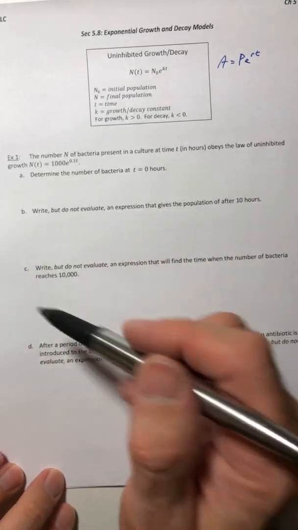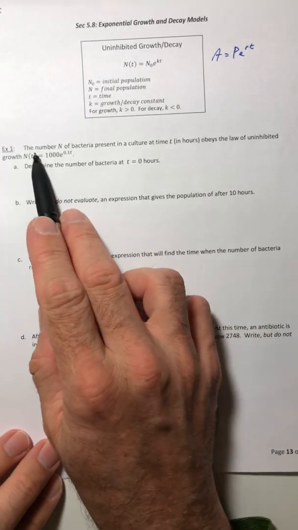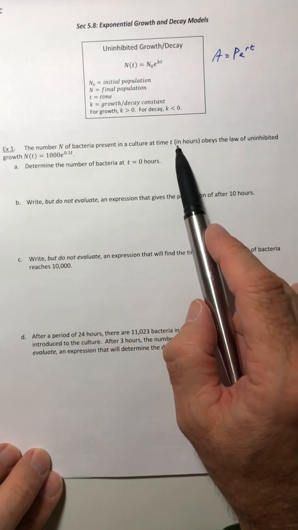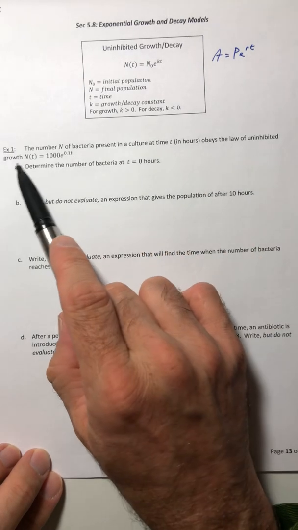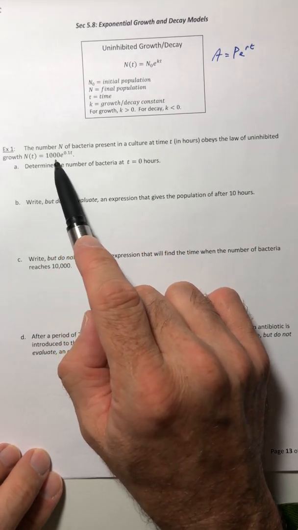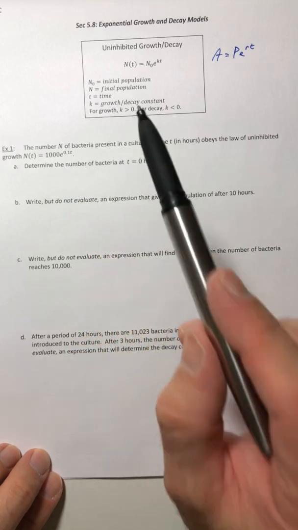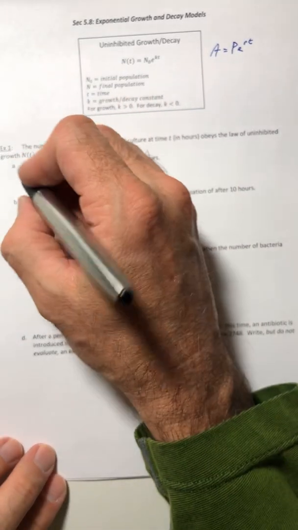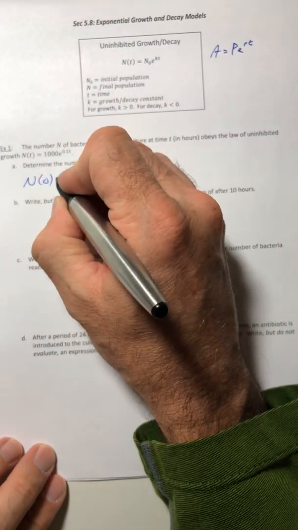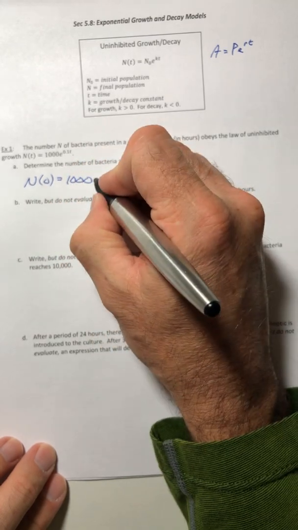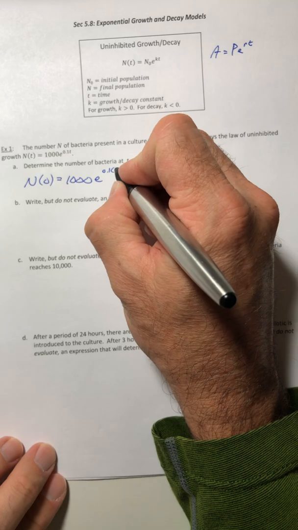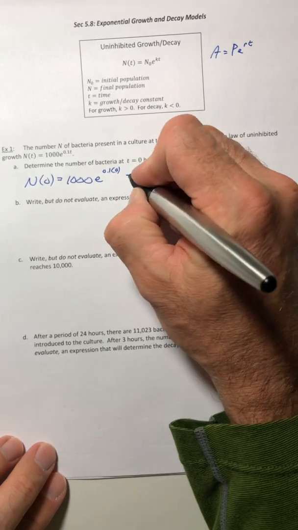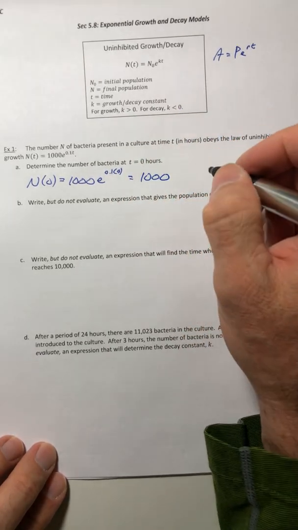Okay, so let's try example 1 so you can see how this is going to work. The number N of bacteria present in a culture at time t, and t is in hours, obeys the law of uninhibited growth. N of t equals 1,000 e to the 0.1t. Part A: determine the number of bacteria at 0 hours. Pretty simple, just plug in 0 for t. Well, 0 times anything is 0. E to the 0 is 1. 1 times 1,000 is 1,000.